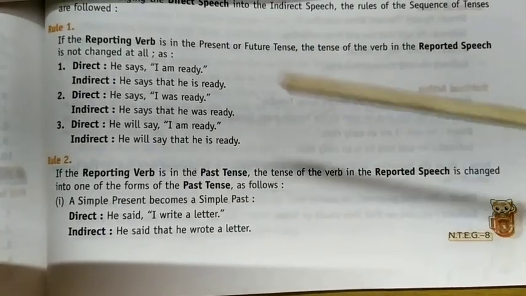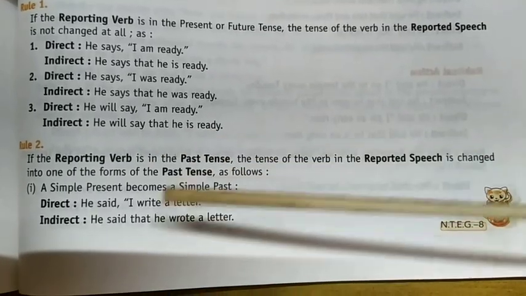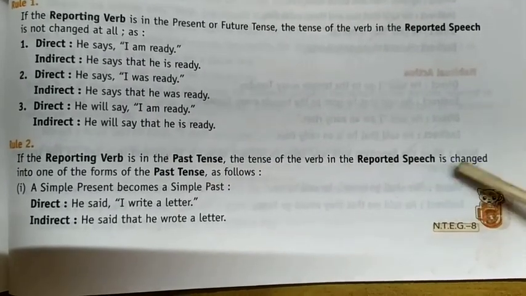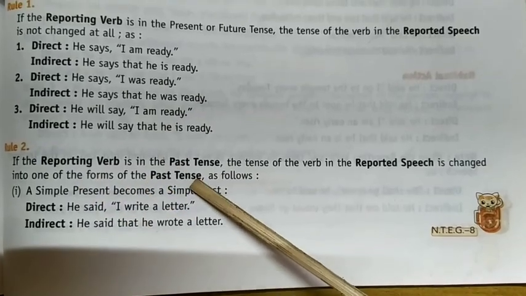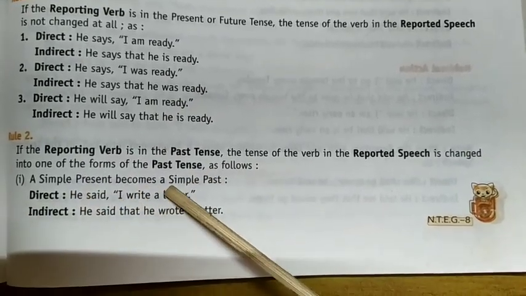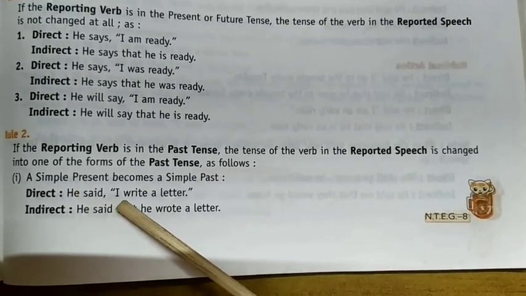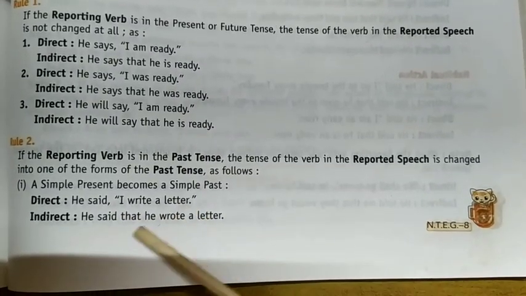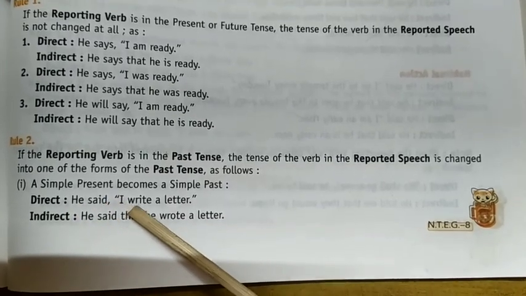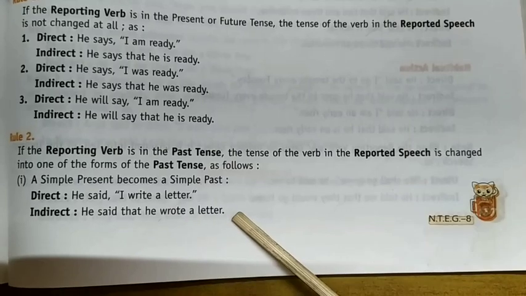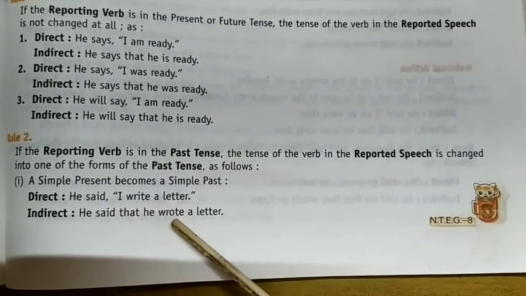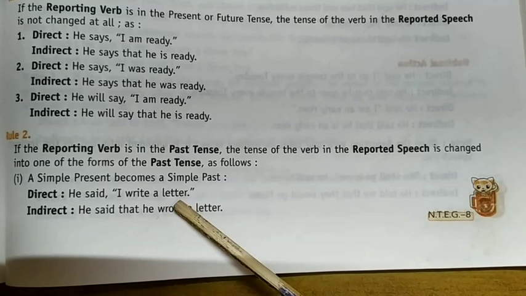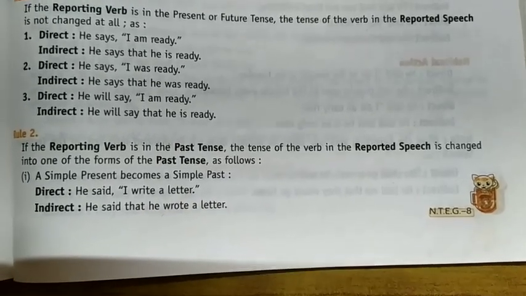Now the second rule says if the reporting verb, this one, said, is in the past tense, the tense of the verb in the reported speech is changed into one of the forms of the past tense. Let us see how. A simple present becomes a simple past. He said, this one is in past, "I write a letter," which is in present tense. So "I write a letter" will be converted into simple past. How? He said that, who is this I? This he. He said that he wrote a letter. So write will be converted into wrote. "I write a letter" is in simple present and "he wrote a letter" is in simple past. Okay, let's move ahead.